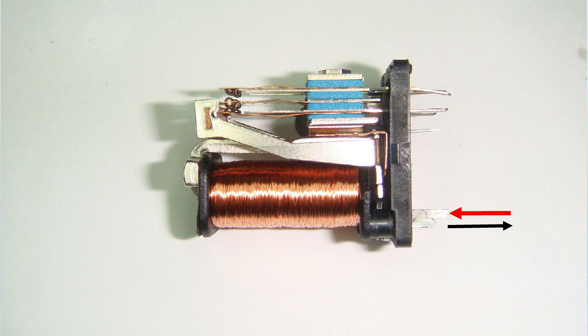If we now apply a voltage to the coil, it creates a magnetic field. The magnetic field in turn pulls the lower part of the armature inwards and the upper part of the armature upwards, thereby changing the switching. And when we remove the power, the springs push the contacts back to the original settings.